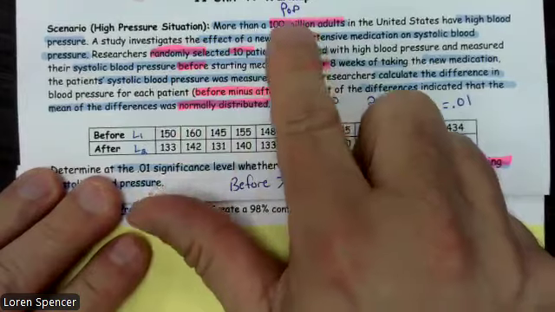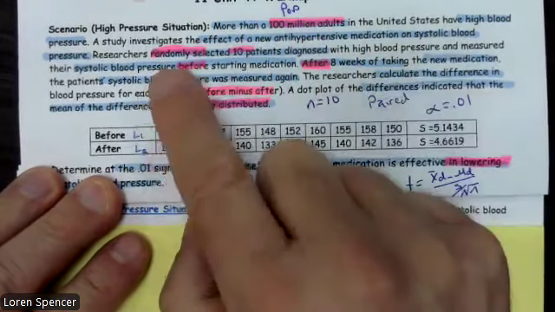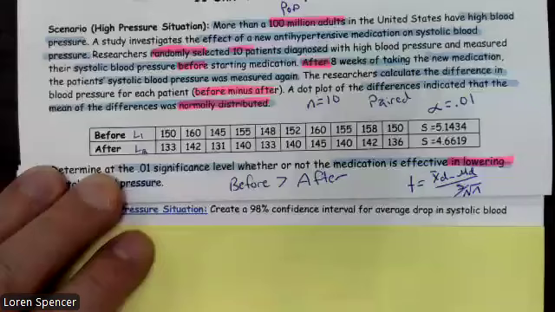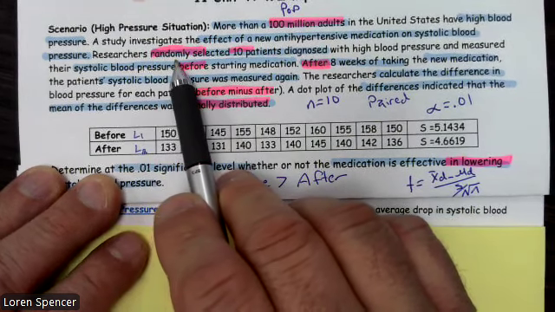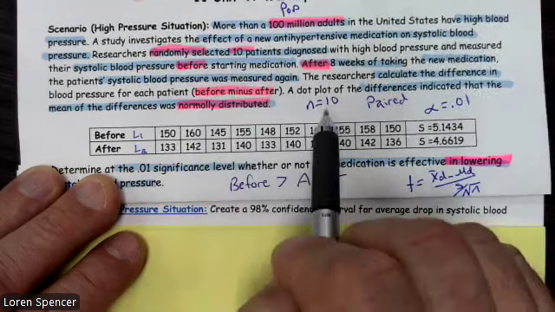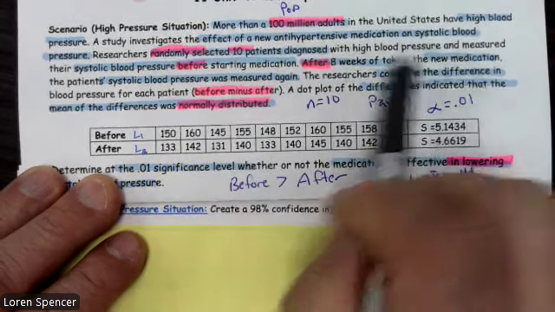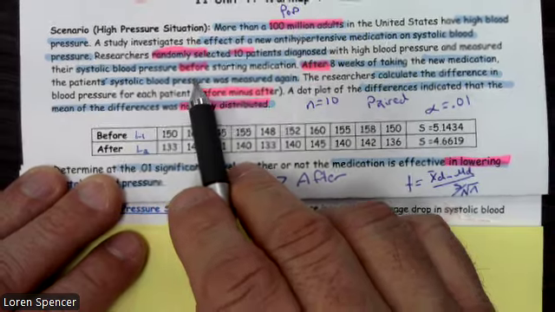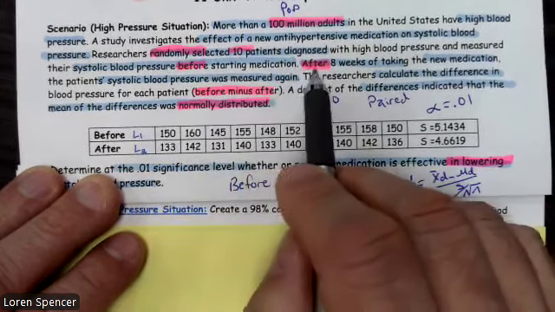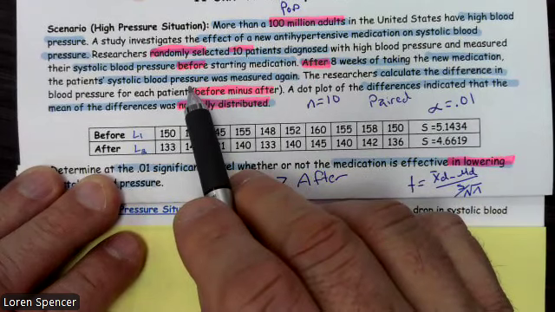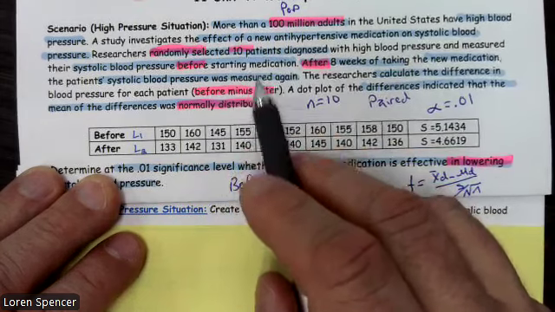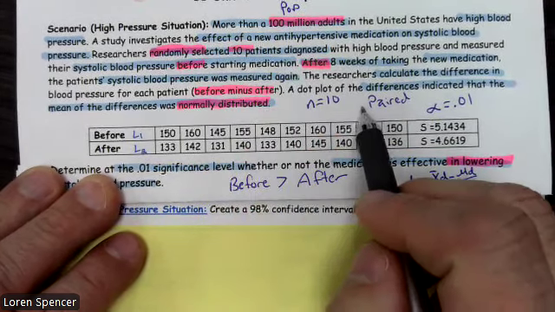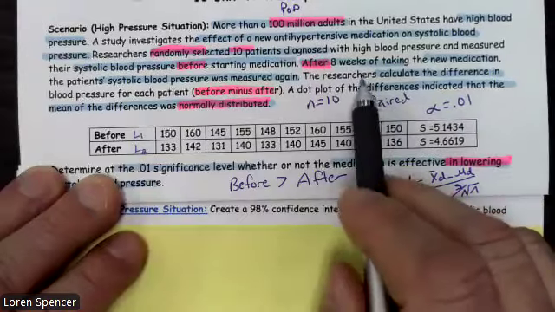More than 100 million adults, that's our population, in the United States have high blood pressure. A study investigates the effect of a new antihypertensive medication on systolic blood pressure. Researchers randomly select, there's our condition, 10 patients, so there's our sample size, diagnosed with high blood pressure and measured their systolic pressure before starting medication. After 8 weeks of taking the new medication, it was measured again. The fact that the same person was measured twice lets me know that this was paired. So that's how I know that this is paired data.